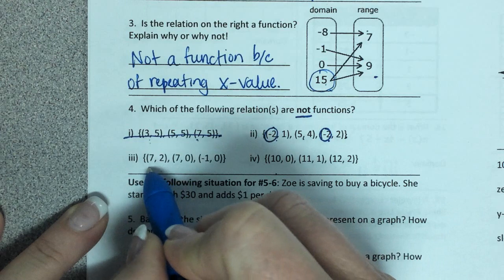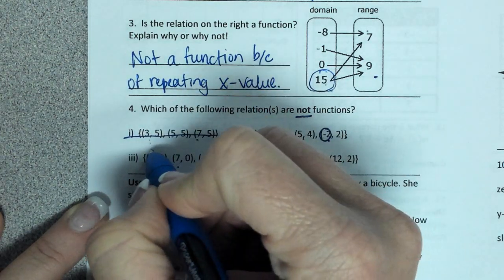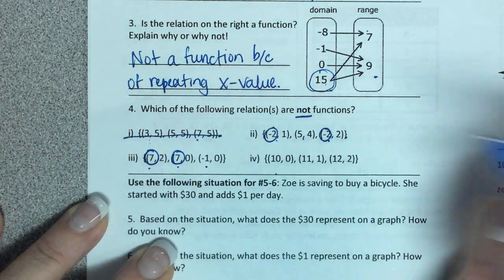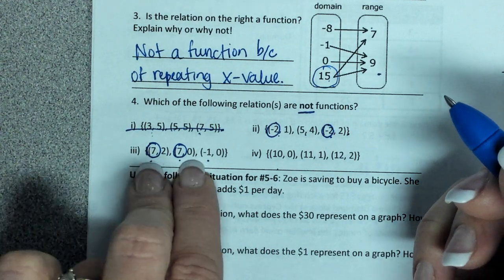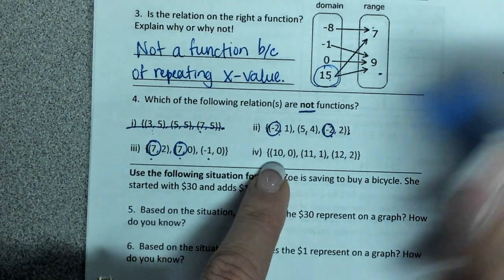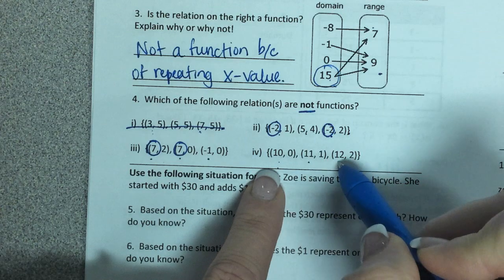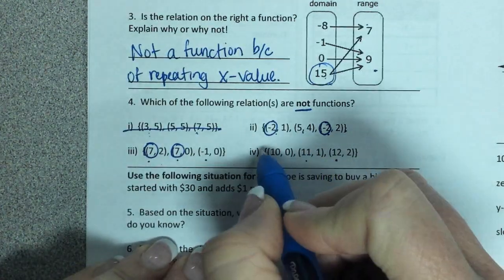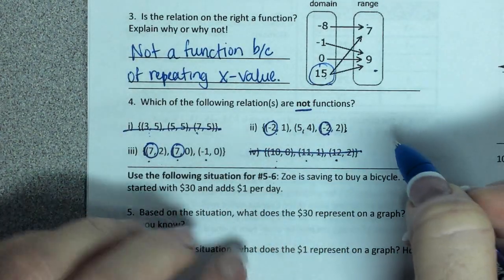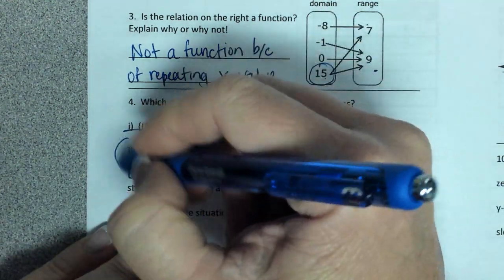Here at 3, we have 7, 7, -1. So 7 and 7 are repeating. Those x values are repeating, so we know that this one's not a function. And then for 4, we have 10, 11, 12. So we have no repeating x values there, so that one is a function. So our answers are going to be 2 and 3.